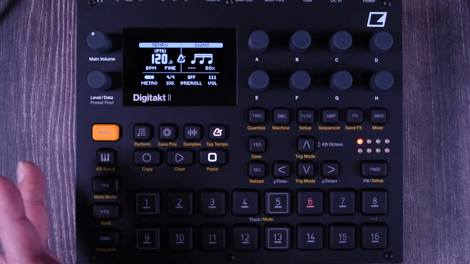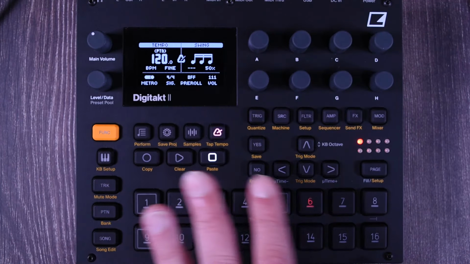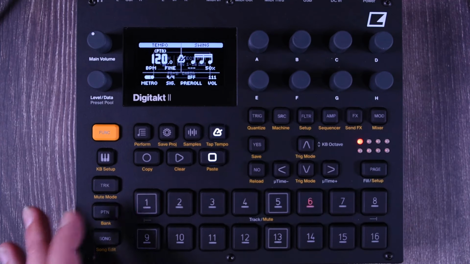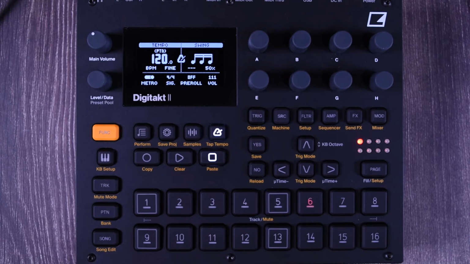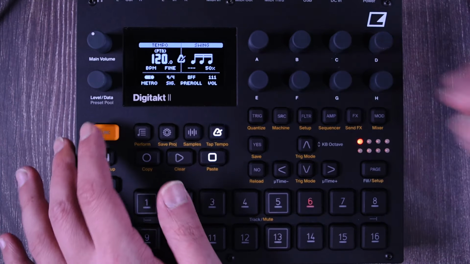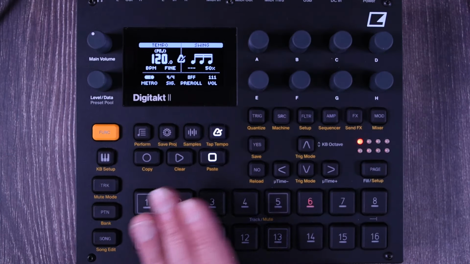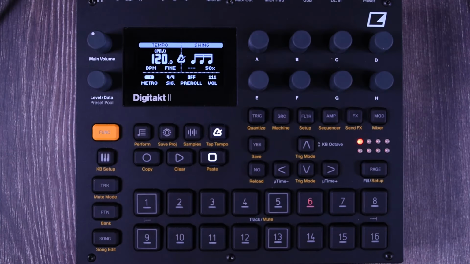Well, if you keep it on per pattern, every time that you play a pattern or select a new pattern, it will use whatever tempo you have stored for that pattern. But if you change it to per project, all the patterns within your project will have the same tempo. All of this is super useful if you want to cue different patterns and keep playing the same tempo. So it's useful for live performance.